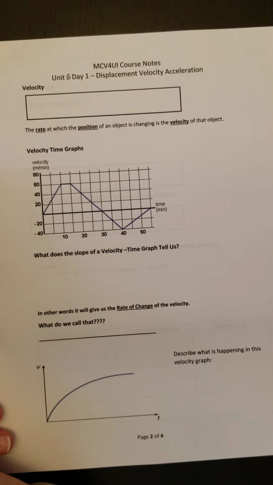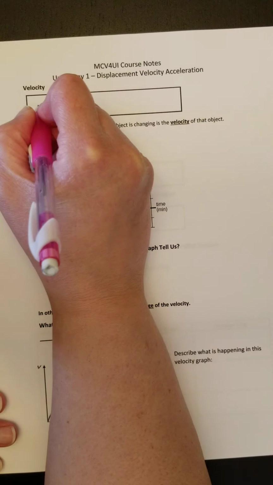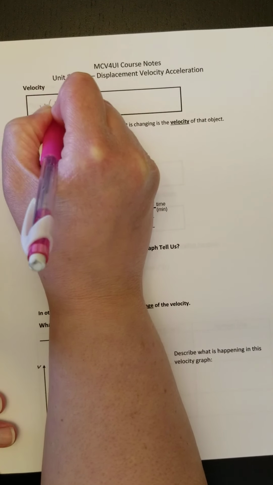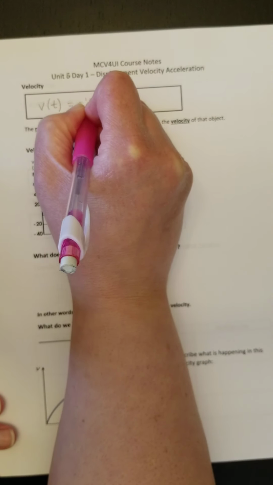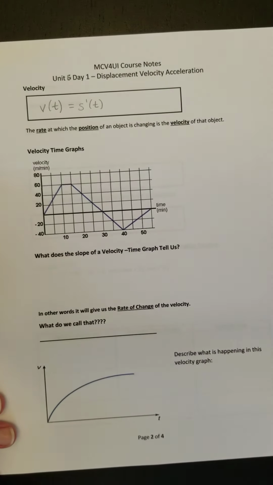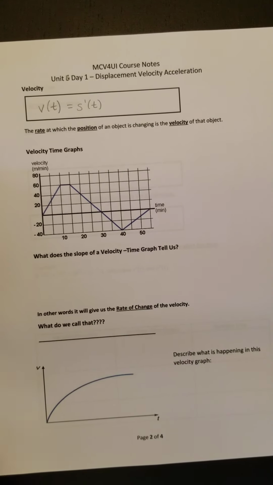Now in the piecewise linear graph, we really just had the slope of each component, but for nonlinear graphs, we're going to use the derivative of that displacement function, and that will be the velocity. So that's how we're going to find the velocity. The velocity at any time t is given by the derivative of the displacement function.